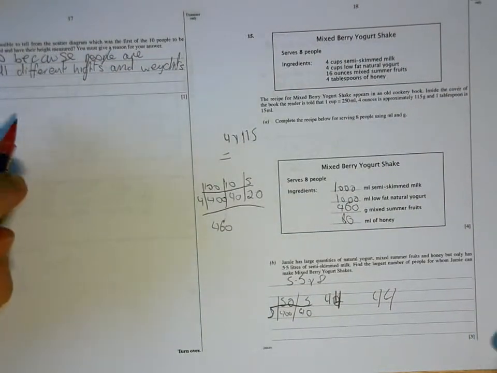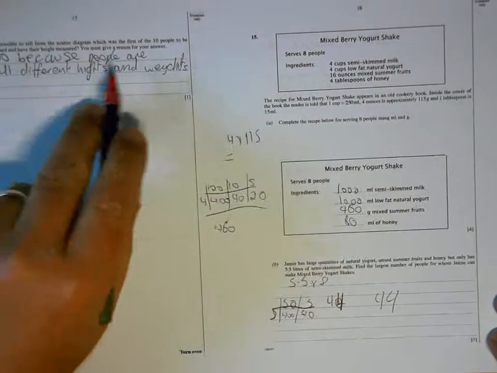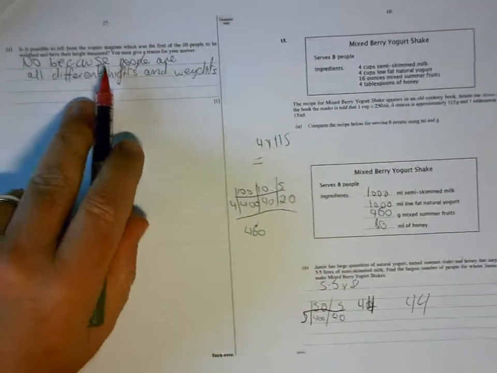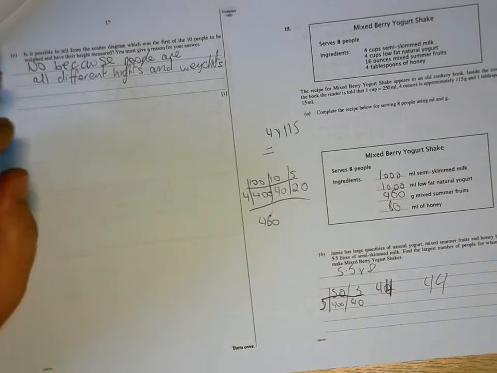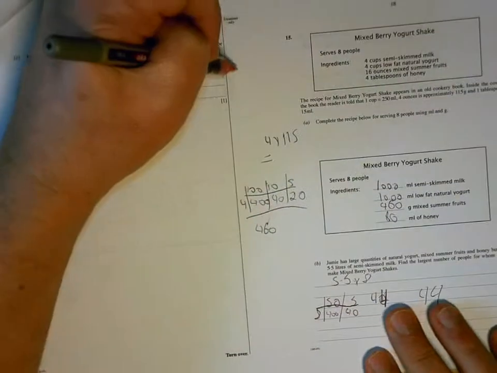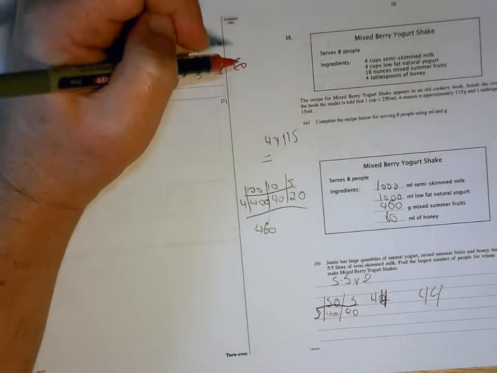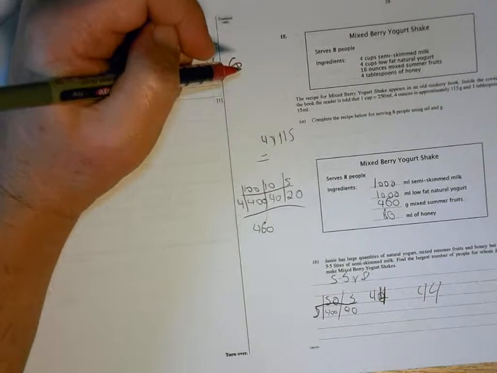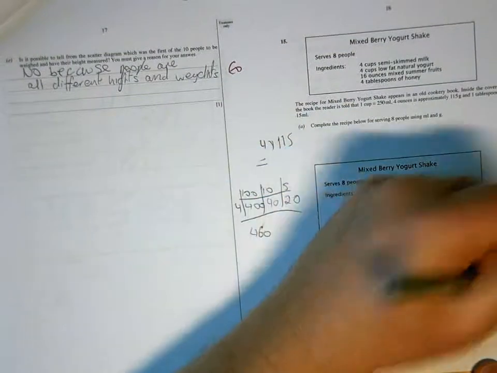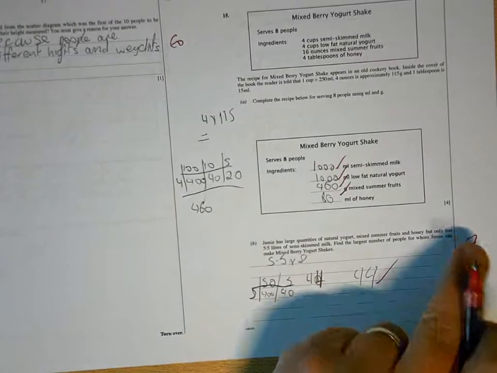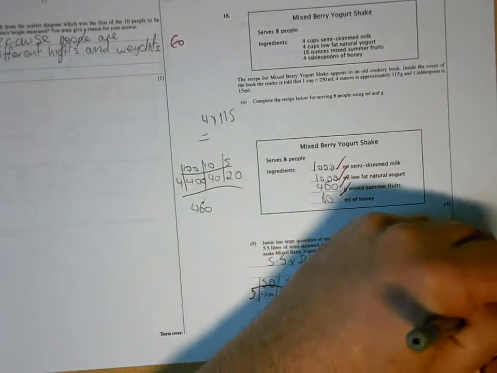No, because people are all different heights and weights, yes, but what they're looking for is for you to be able to say that there's no way of telling the order that they were measured from the graph. Well done. That's really impressive. I don't think anybody else has got full marks on that question.